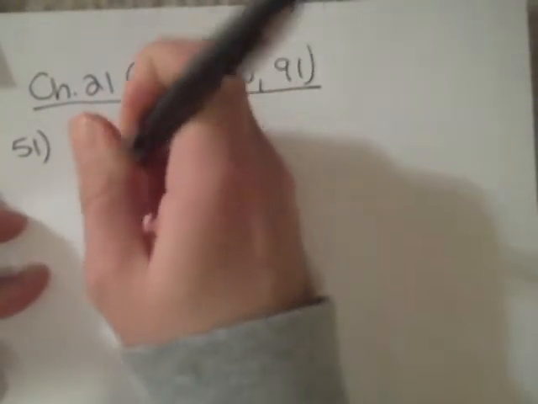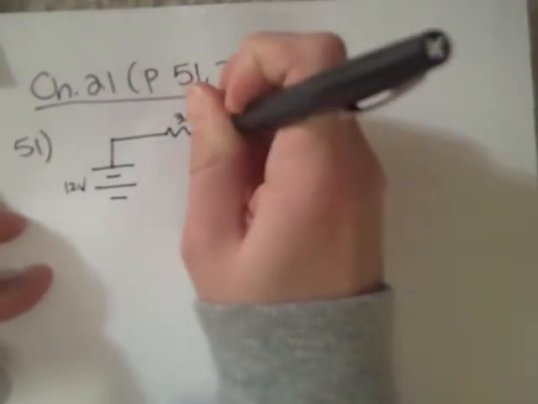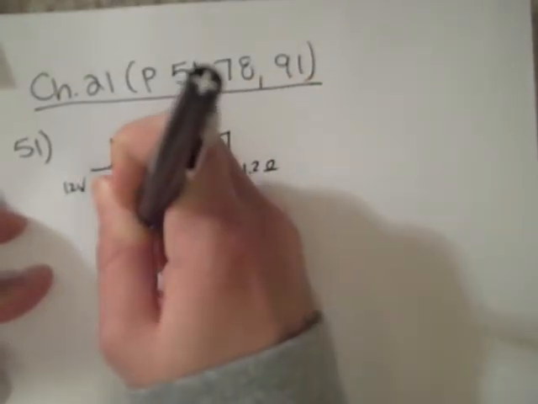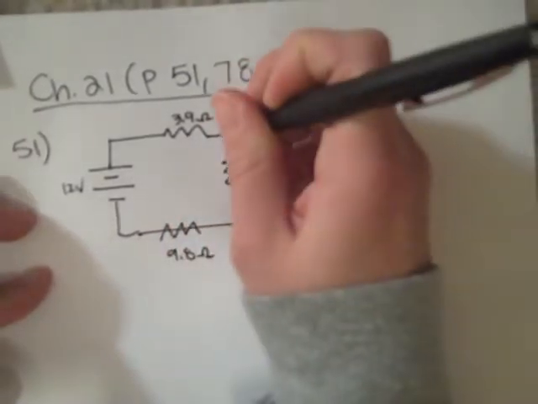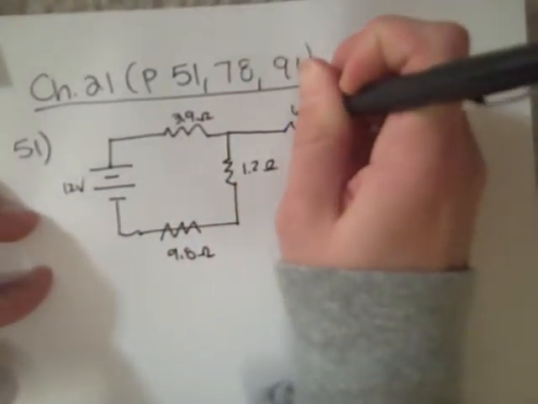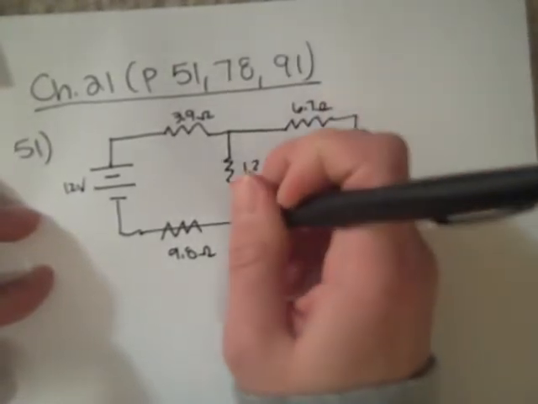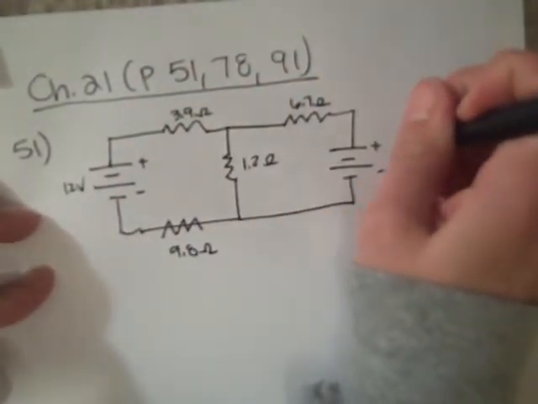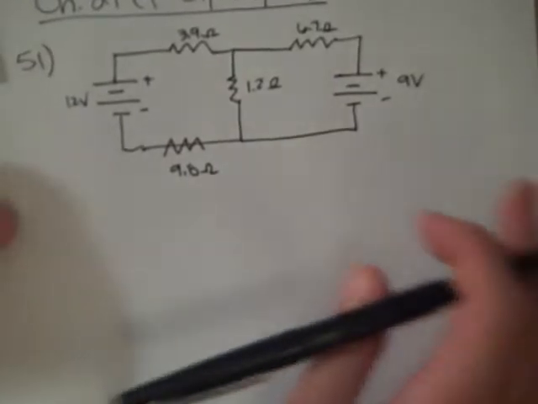We have a 12-volt battery, then a 3.9 ohm resistor, and then we have a 1.2 ohm resistor and a 9.8 ohm resistor. And then in the other branch we have a 6.7 ohm resistor and another battery. Be careful to the location of the positive and negative terminals. We've got positive, negative, and a 9-volt battery here. And part A just wants us to find the current through each resistor here.